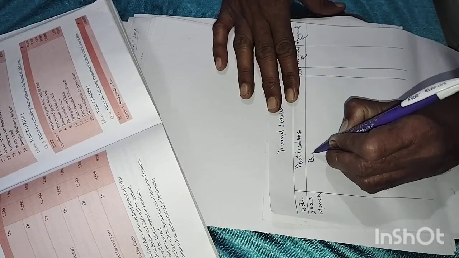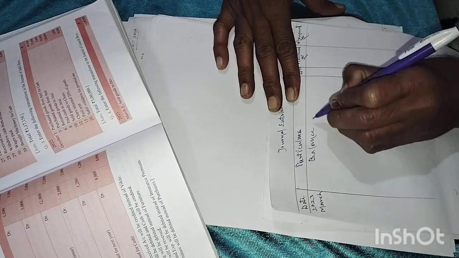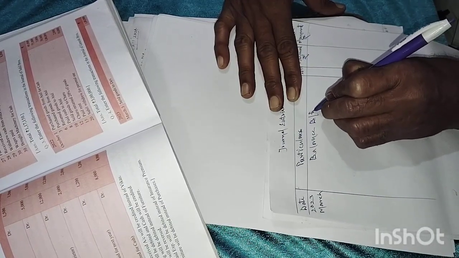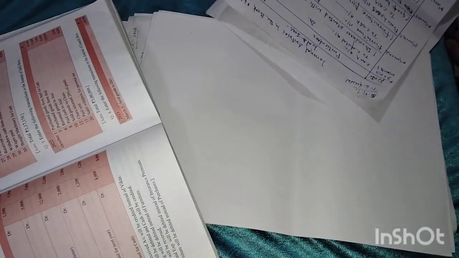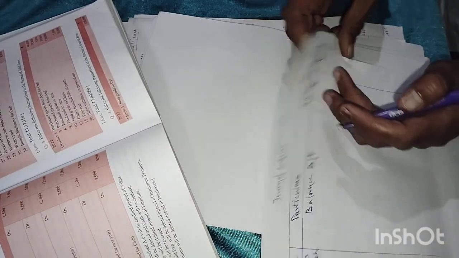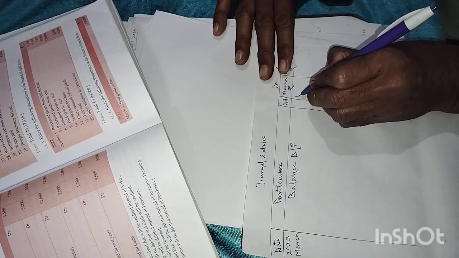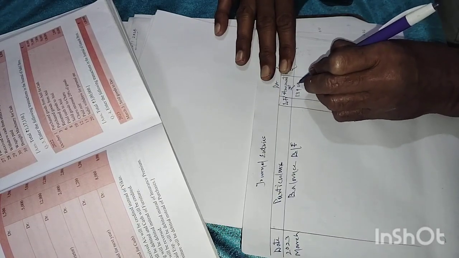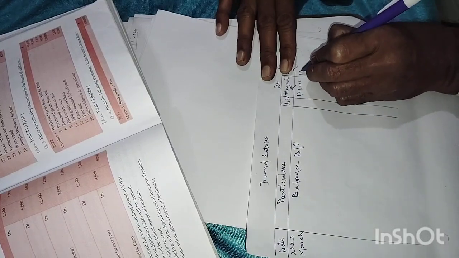Balance BF, brought forward. Here the amount is 1,39,000. We mention it in both columns, debit and credit.